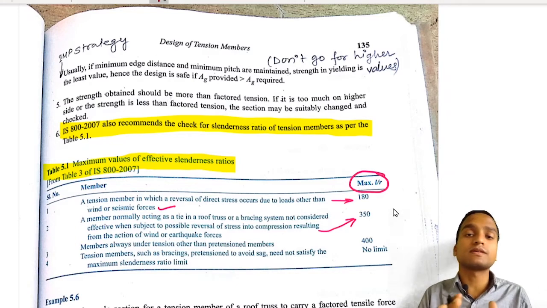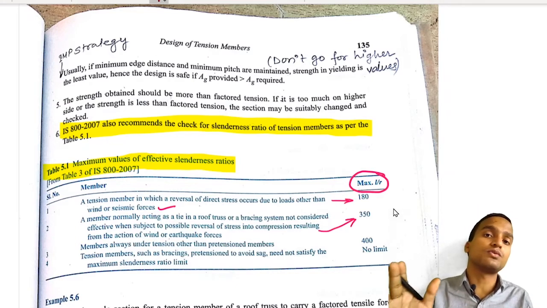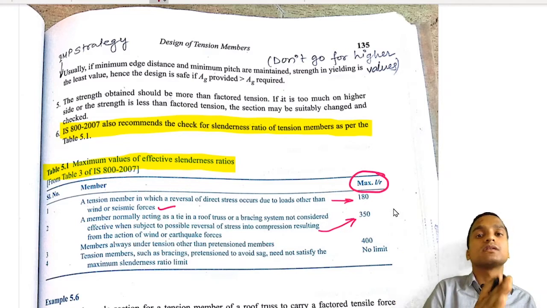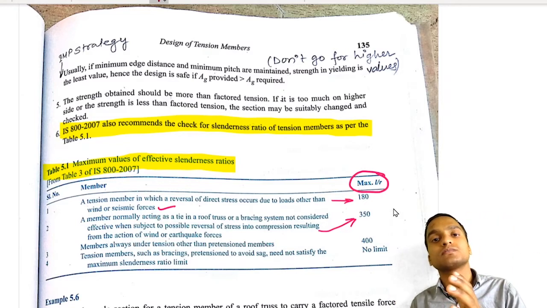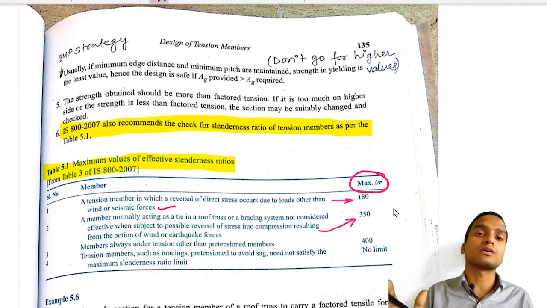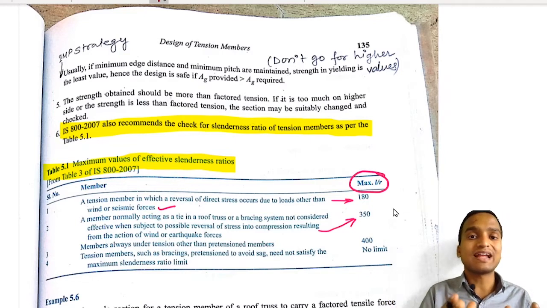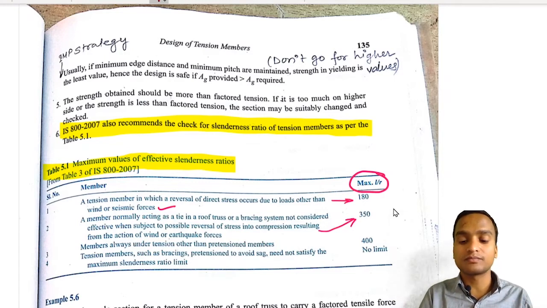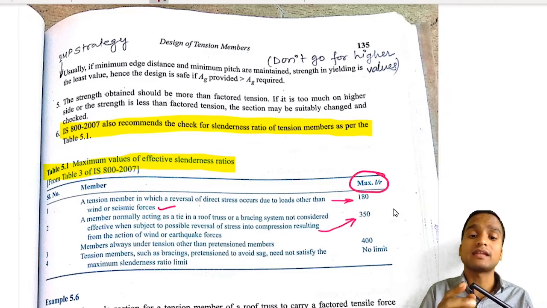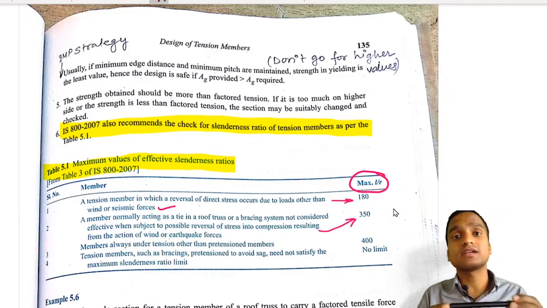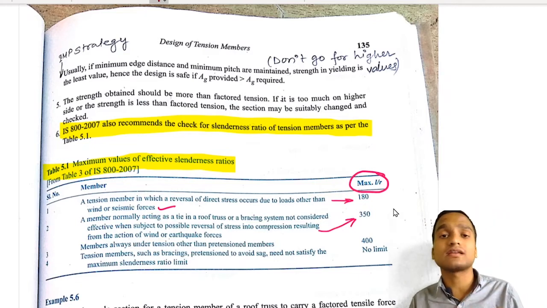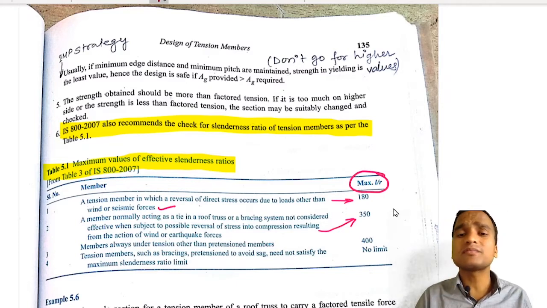See, what is this reversal of stresses? What happens in wind load? Sometimes wind load is acting this way, sometimes wind load is acting this way. Similar is the earthquake. They also act both sideways. So in that case, what happens in the members? The same member acts in one direction like a tension member, whereas in the other direction it acts like a compression member. As such, in tension members we do not check for the slenderness ratio.